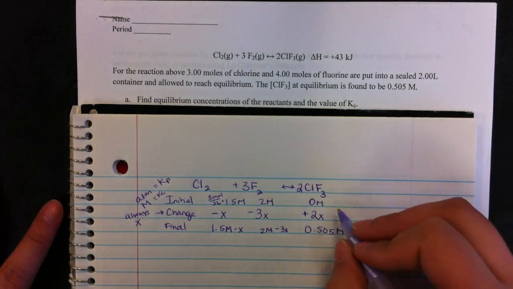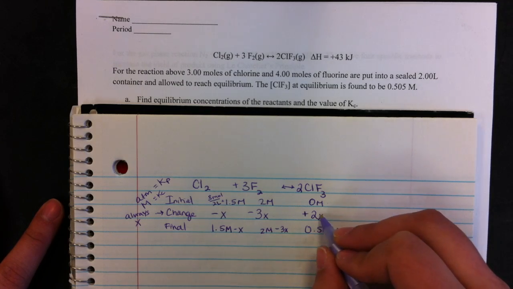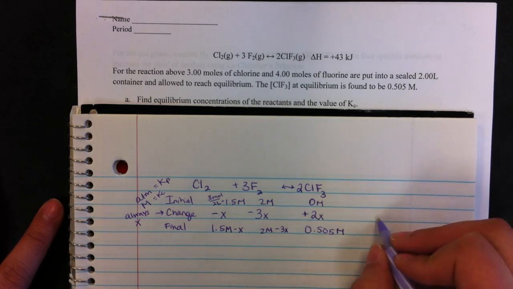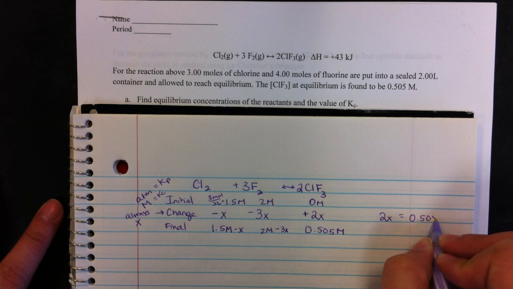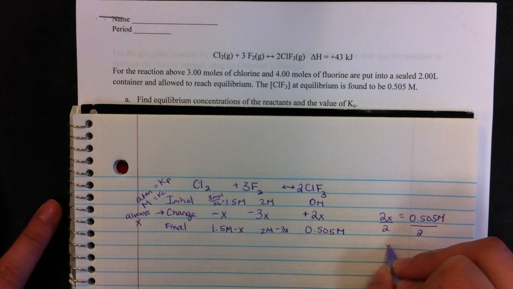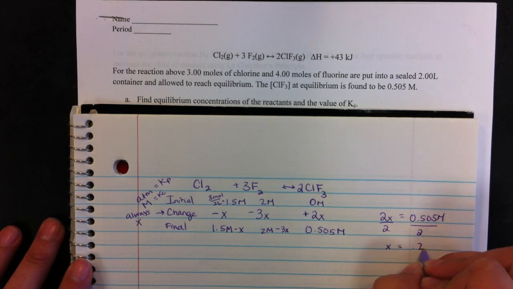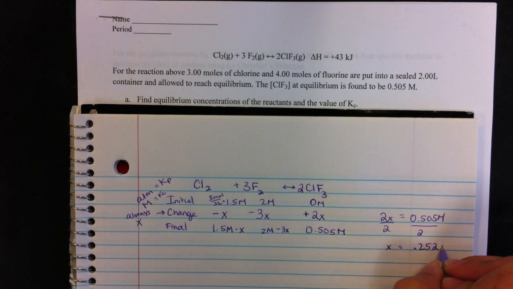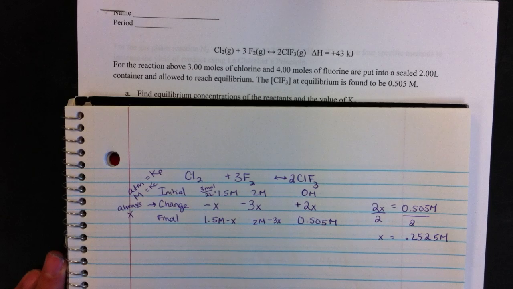Okay, so that means that these numbers here are 1.5 molar minus x and 2 molar minus 3x. Now, here's the interesting part. Since this was 0 and this is 0.505, the change is 2x. So we can actually say 2x equals 0.505 molar. Divide by 2 and find that x equals 0.2525 molar. We're going to carry all numbers out and round at the end.